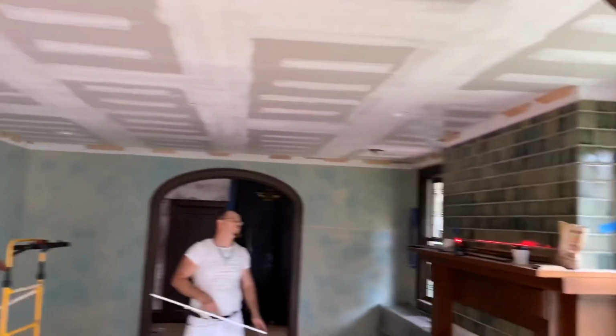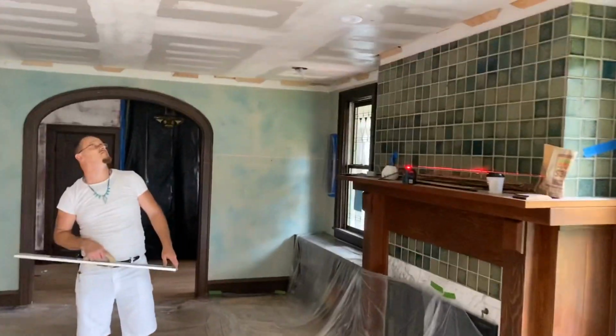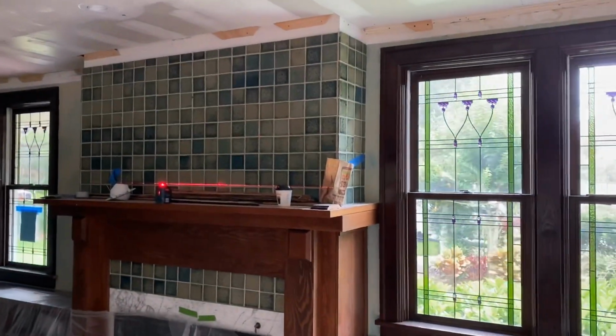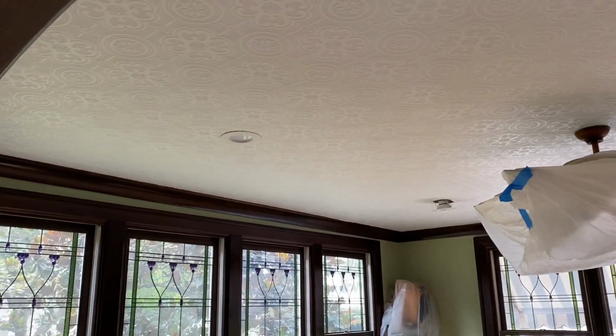So, this room only has one wall that gives us light. Fortunately for us, the seams will be going this way. But they will be going this way in here because they go this way in this room.